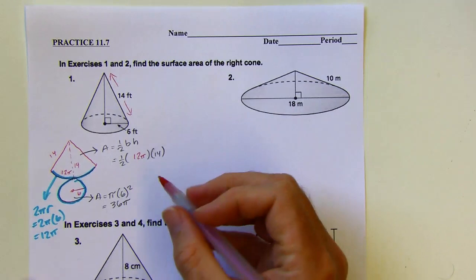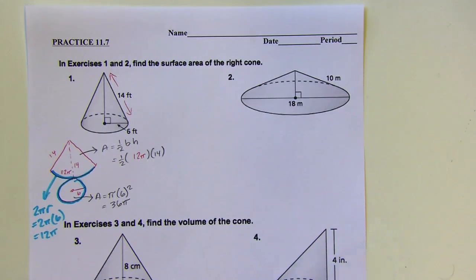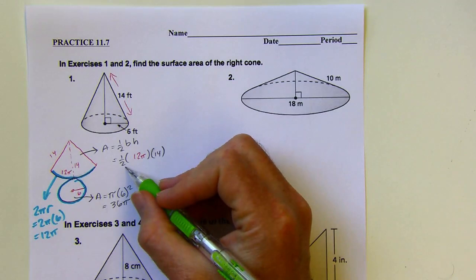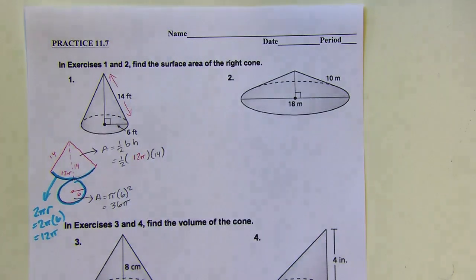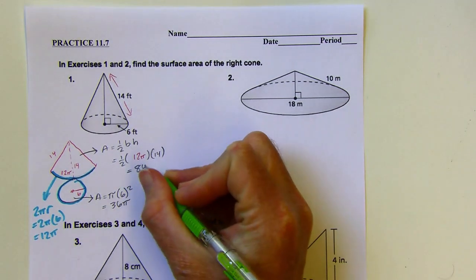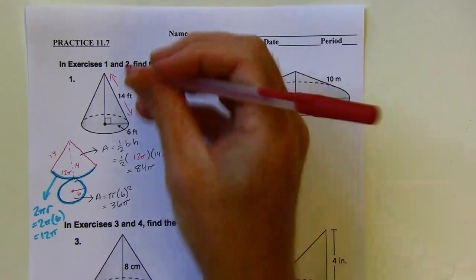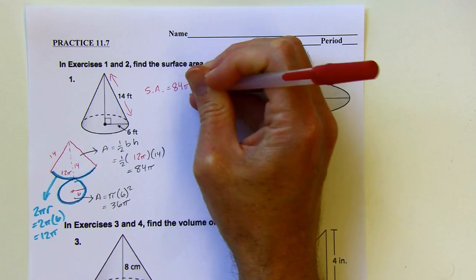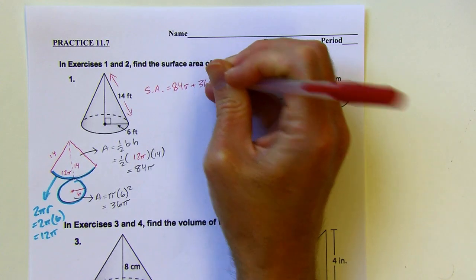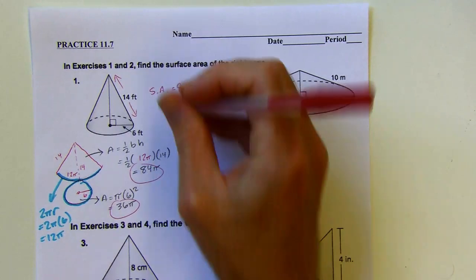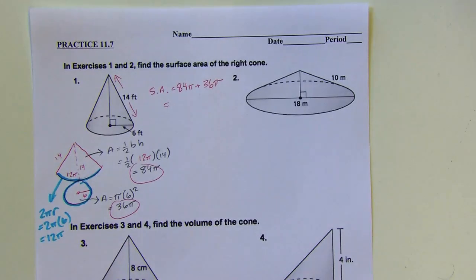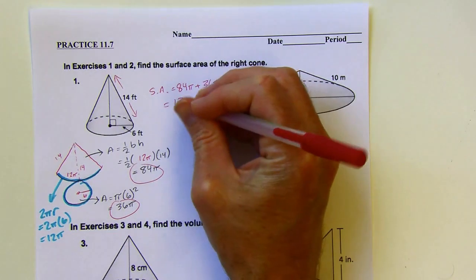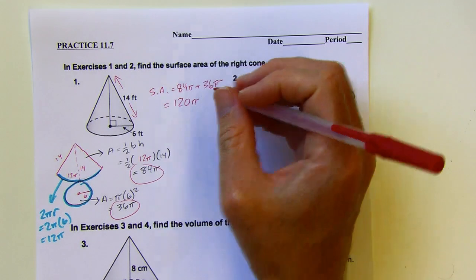Now I can find the area of this sector, this piece of pie. Half of 12 is 6, and 6 times 14, that's 84. So this is going to come out to 84 pi. Now to get the whole surface area, I just add those two bits together, and that gives me 120 pi square feet.